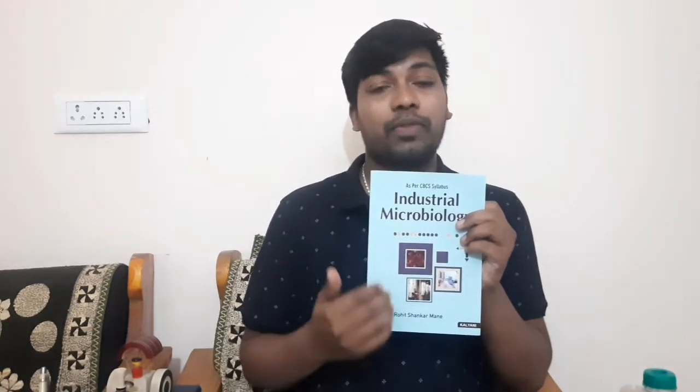When we open the Industrial Microbiology book, the first page has the title, author name and publisher name. Then the copyright page, then the preface. After the preface, you will get the content. This book is mostly for BSc students, but MSc students can also refer to this Industrial Microbiology book for their exam studies and for their studies.